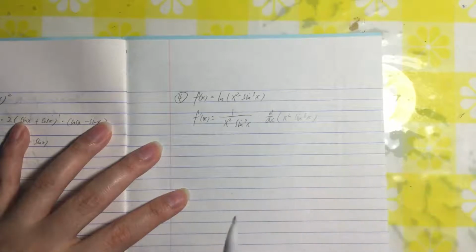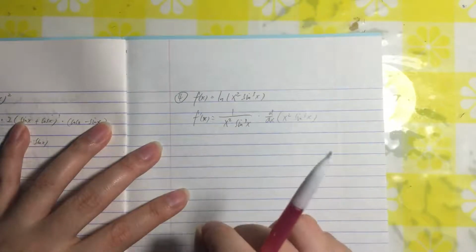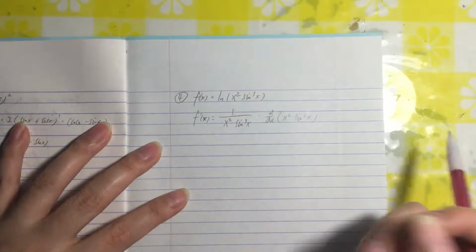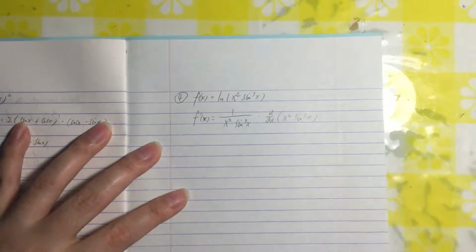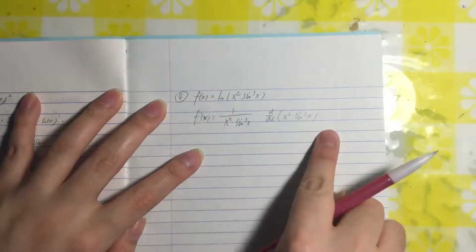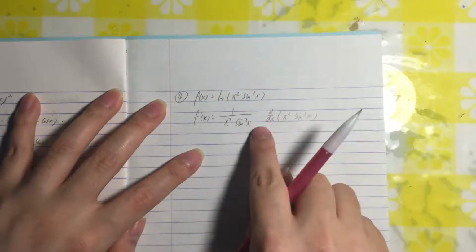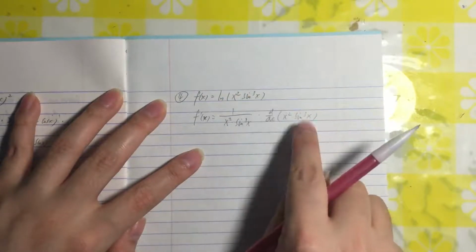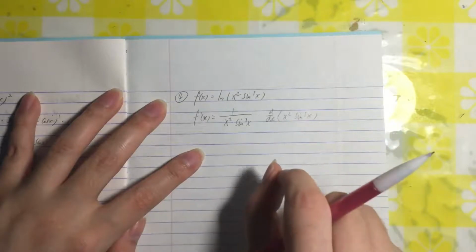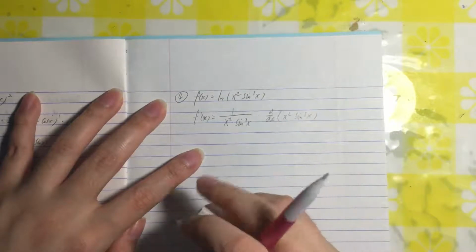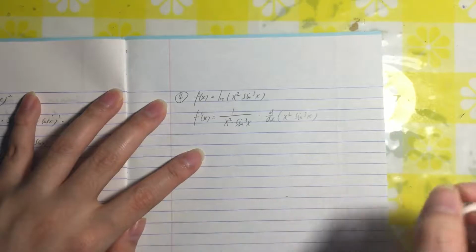What if we simplify first? Then take derivative? It may be much easier. Let's try. This way works, but maybe too much work, since we need to use product rule and chain rule. What if we simplify first using the law of logarithm?